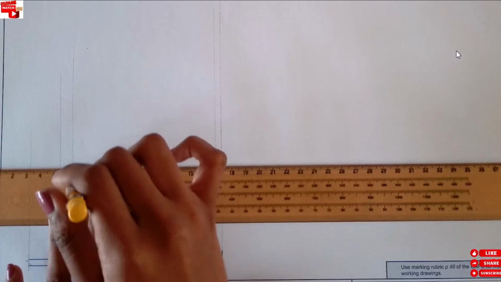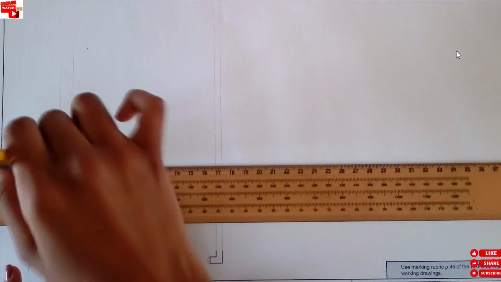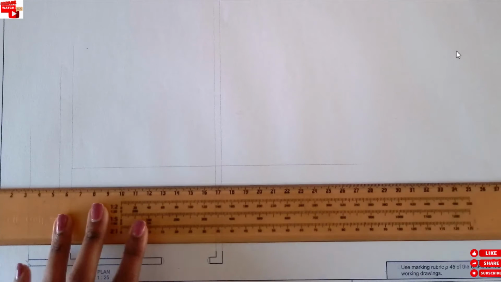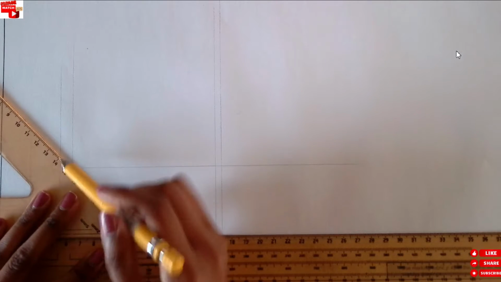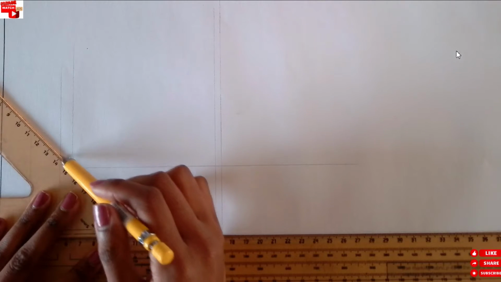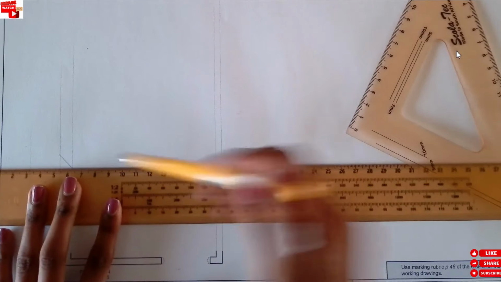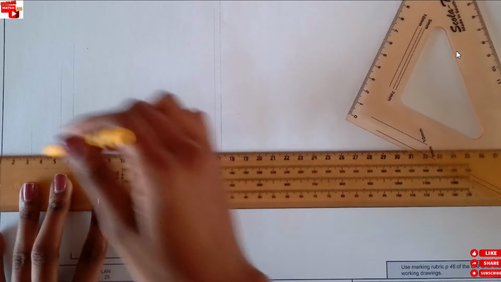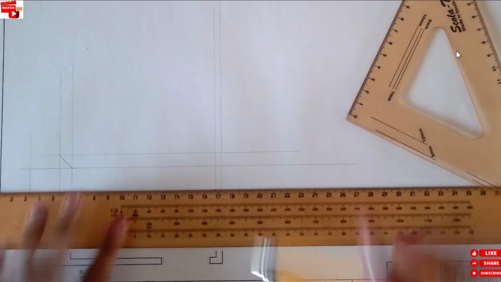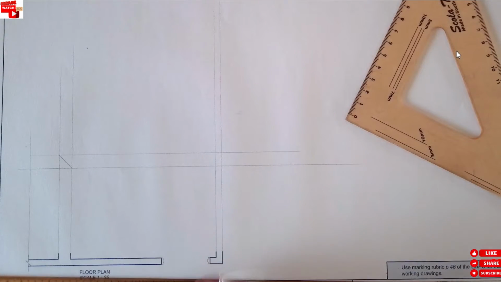Then from that point, I will extend it to the other side using 45. I don't need to measure the 222. I can just use a 45-degree and transfer this point, take it back like that, at 45 degrees. Then I can extend it out. And just like that, I have my completed walls.